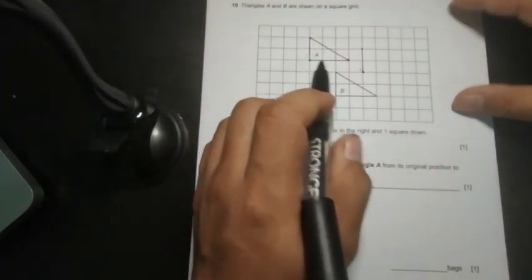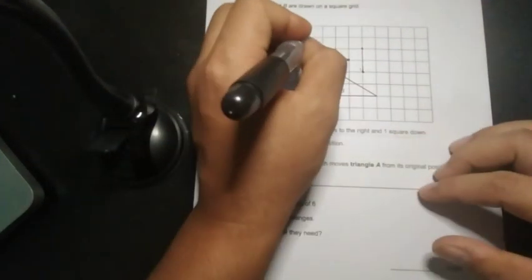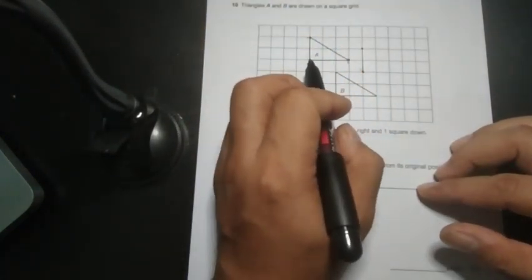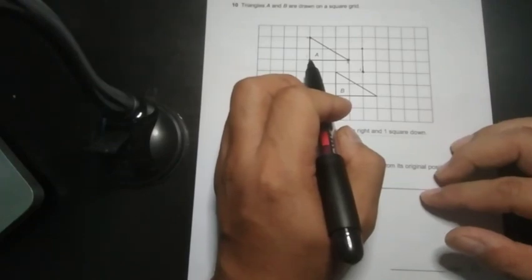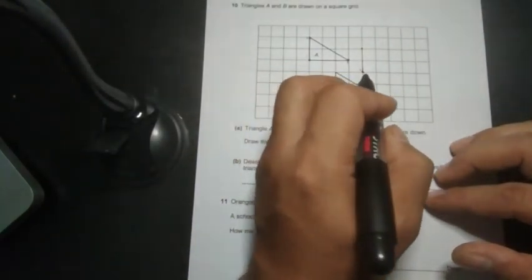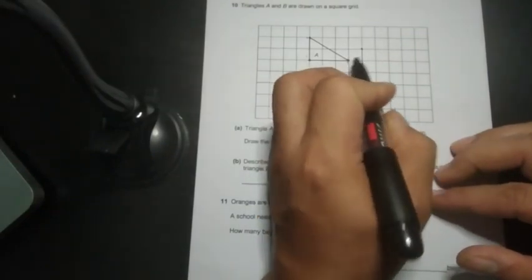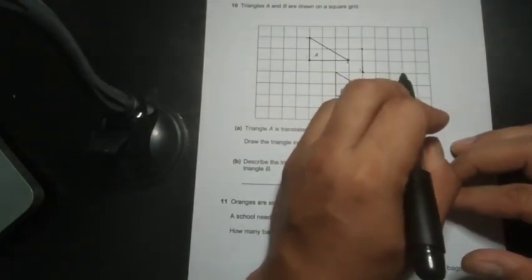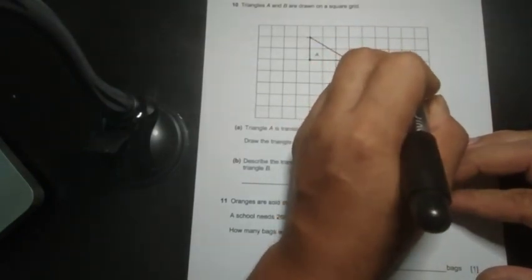Now from the vertex 1, let's say this is vertex 2 and this is vertex 3, what you can notice is that vertex 1 is 3 squares away from the vertex 3, which tells us that this one will also translate to 3 squares after vertex number 1. So that means the vertex number 3 will go to that spot.